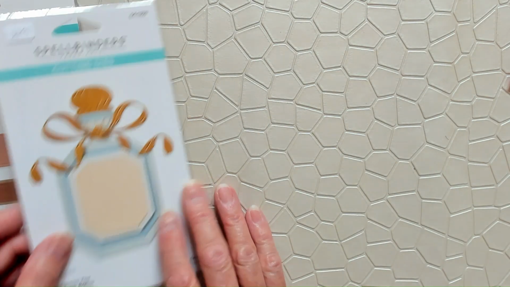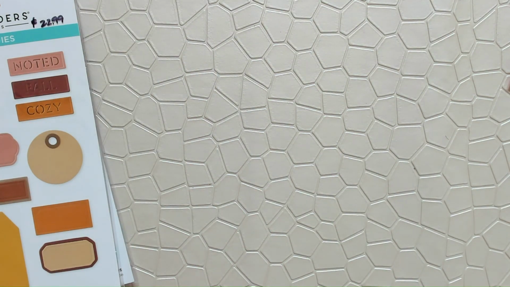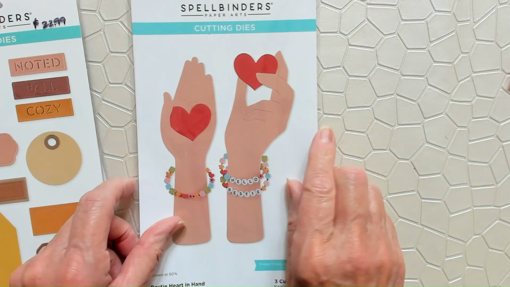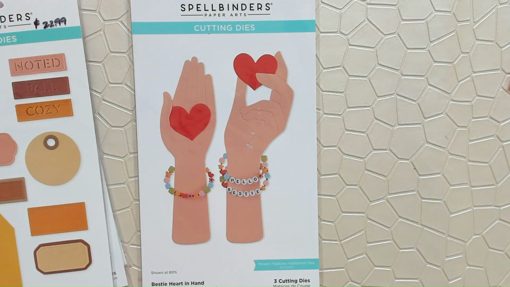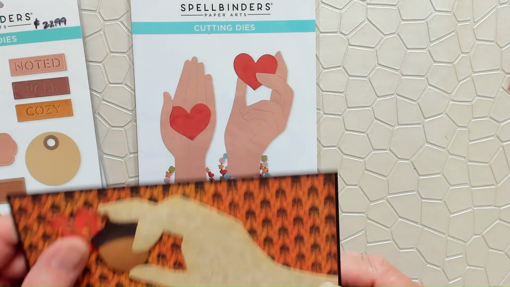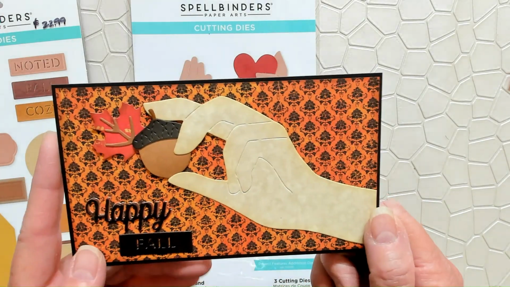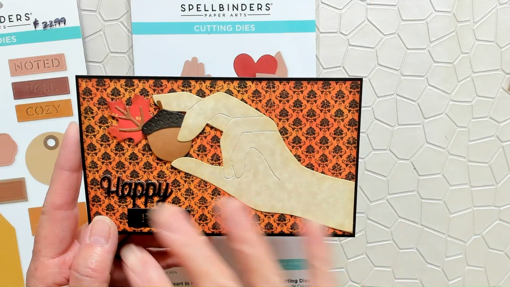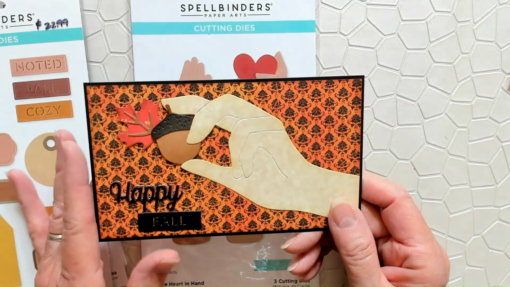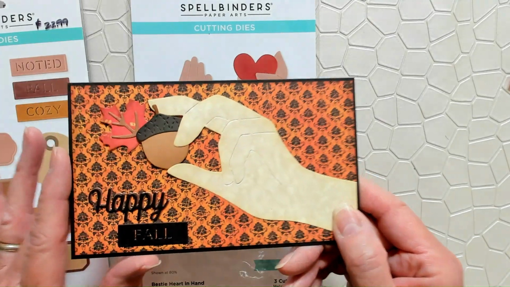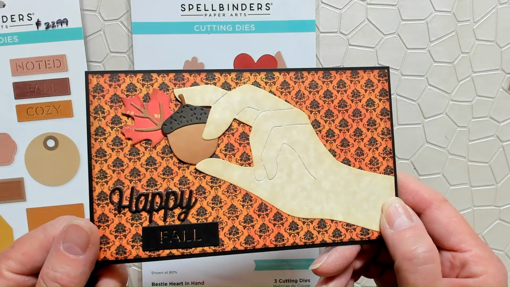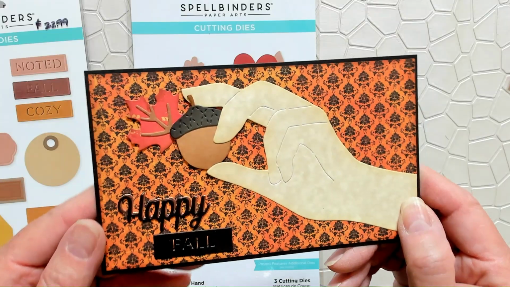So then I pulled out one of my favorite, most used dies of the year, and it's these hands. And think of what this hand could hold. So I used both of them. The first one I'm going to show you is this hand here. And it's perfect to hold on to an acorn. I didn't have to make any adjustments on my fingers. I used it as is. Stuck a little leaf behind it. And then Happy Fall. Happy again is from the Merry Everything words.